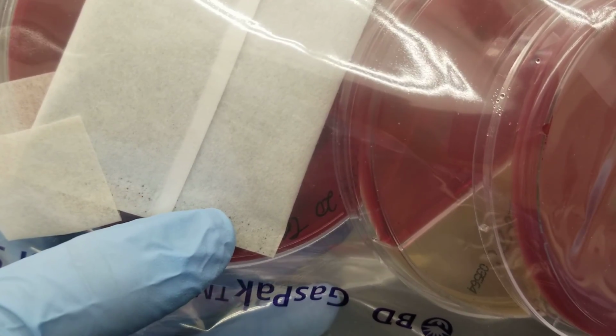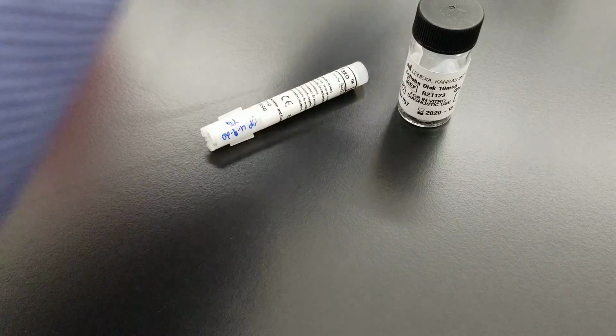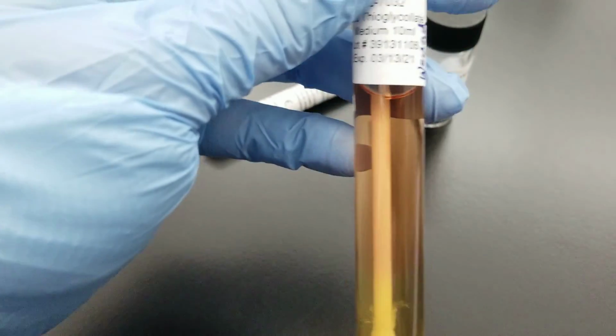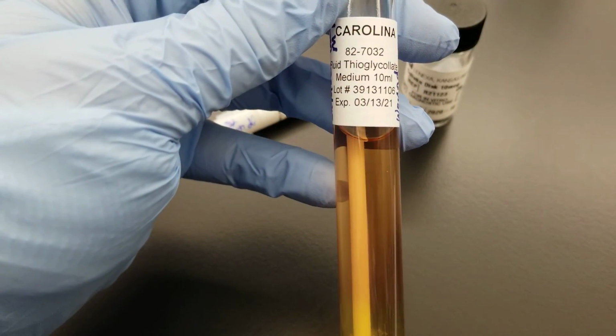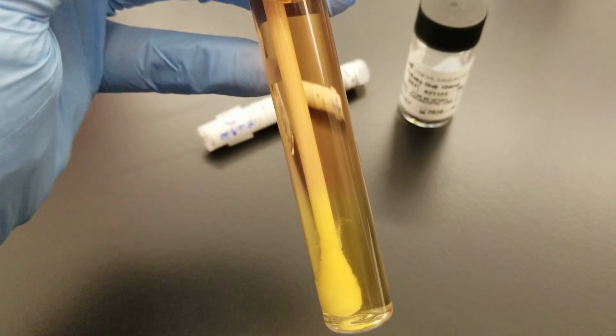Okay, and so you should also end up using a thioglycolate broth in order to grow any organism that may not be present. This one has a swab in it. I didn't mean to grab that one.